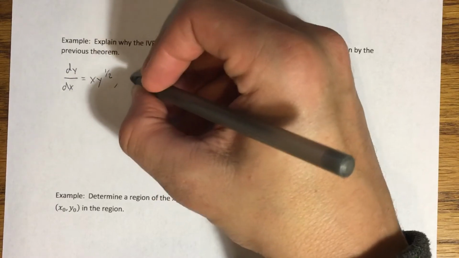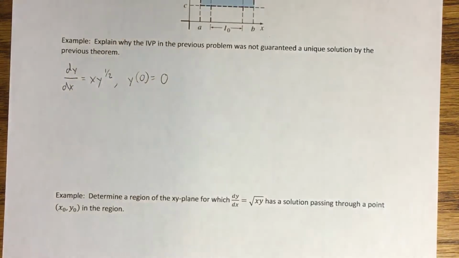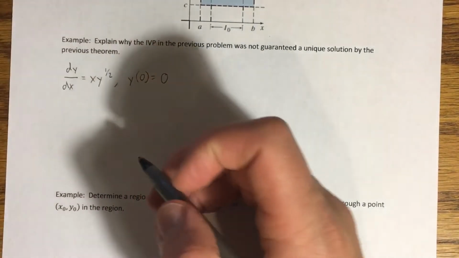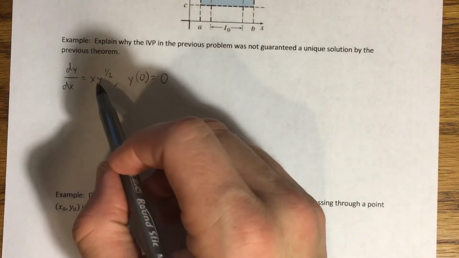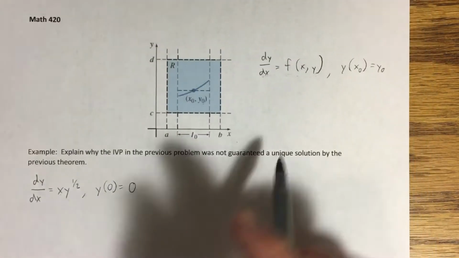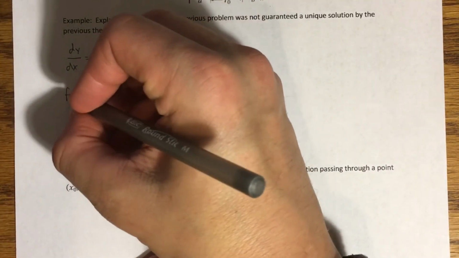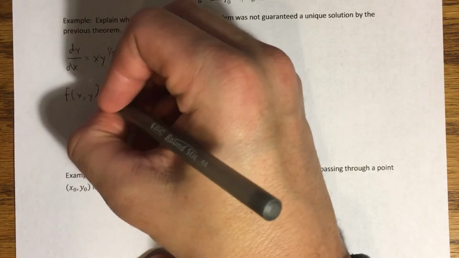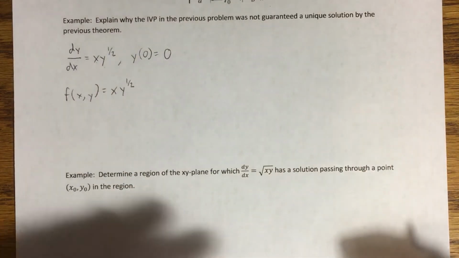And we were looking specifically at the point y of 0 equals 0. Okay? Now, let's think for a moment about this guy right here. x y to the 1/2 power is taking the role of that f of x, y in the theorem. So I'm actually just going to call it that. f of x, y equals x y to the 1/2 power.